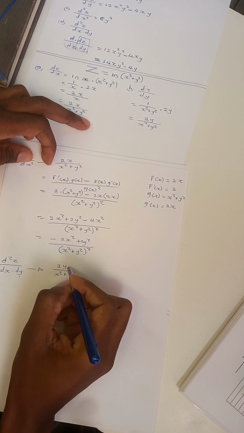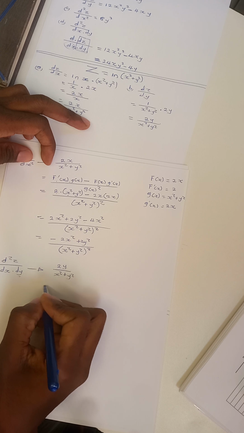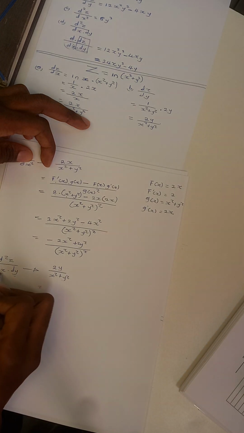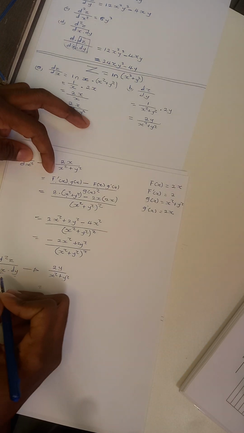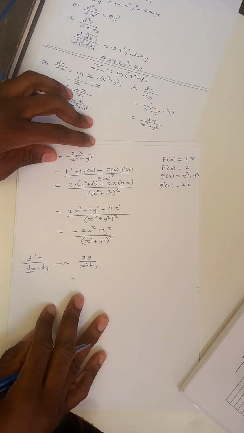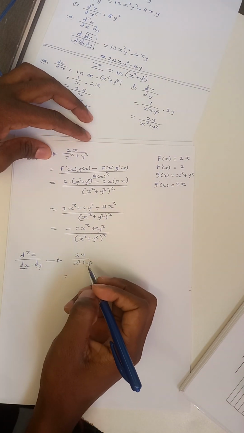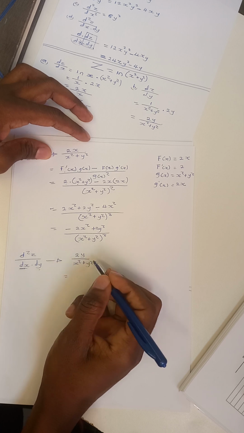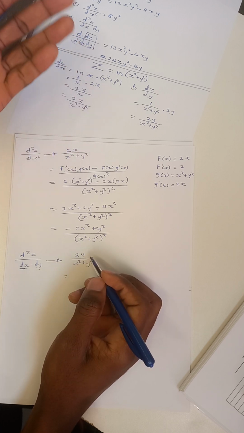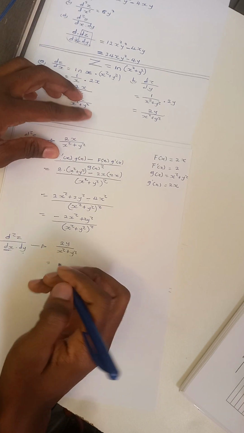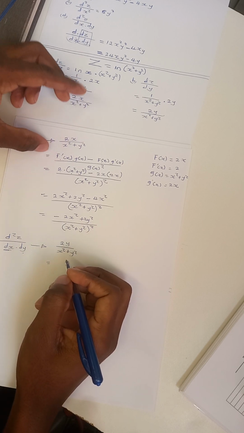Okay. Now we're going to be differentiating this in terms of what? Of x. That's what the formula tells you. So differentiating this in terms of x again, let's just use our quotient. And the formula for quotient is this one.